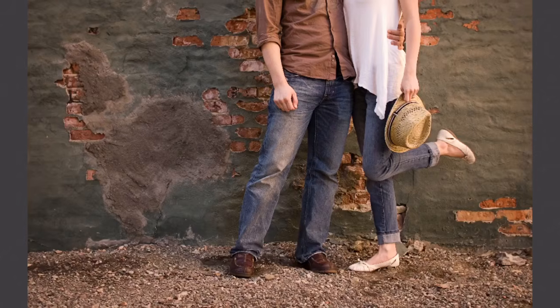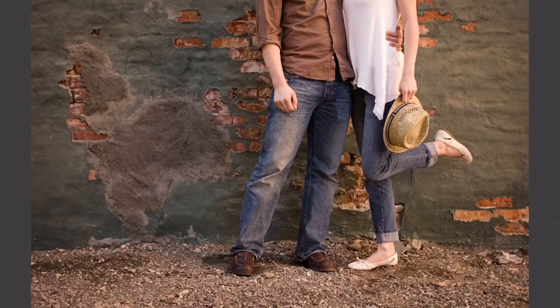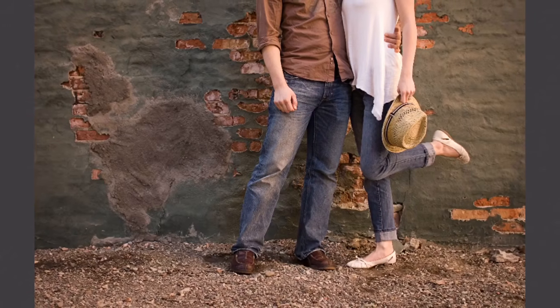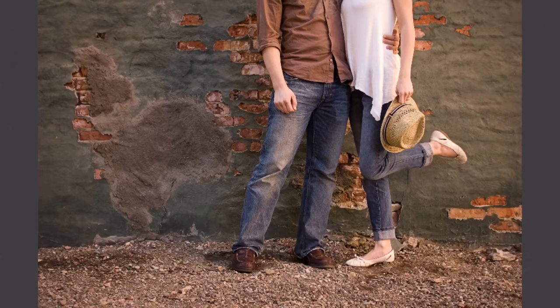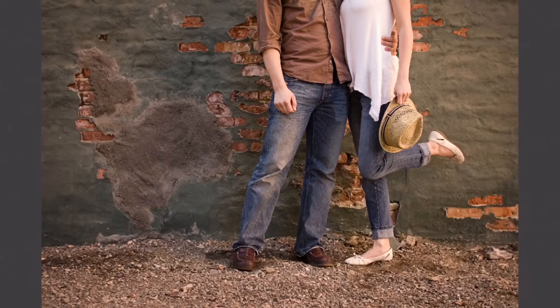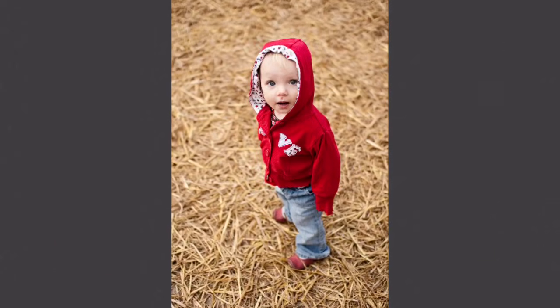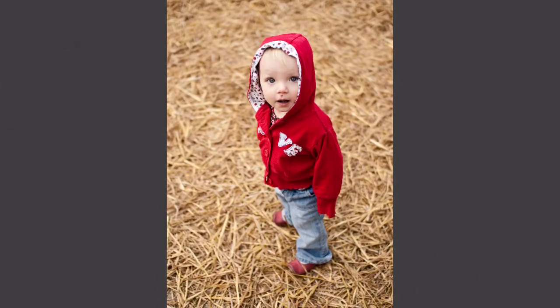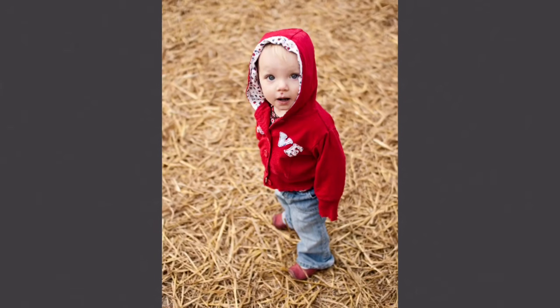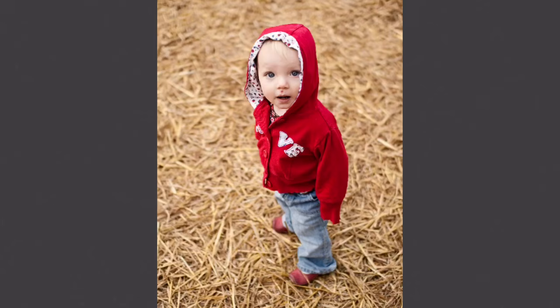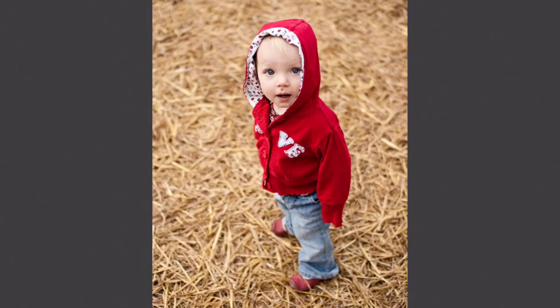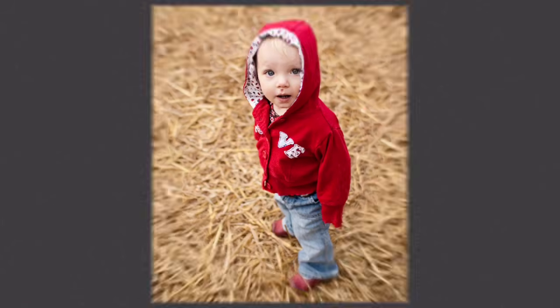For instance, if you put a couple up against a textured, weathered wall, the couple will pop out because they contrast so differently with that texture. So my daughter here, aside from the color difference, pops out from the background because the background is this strange texture of hay, where my daughter is a completely different texture.